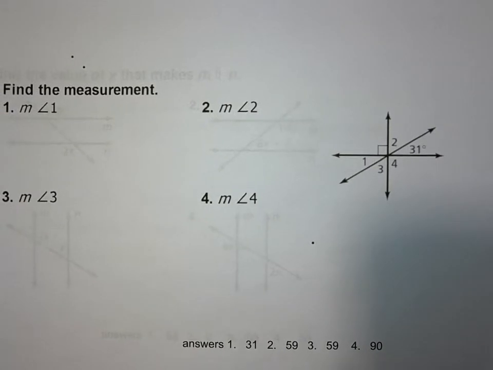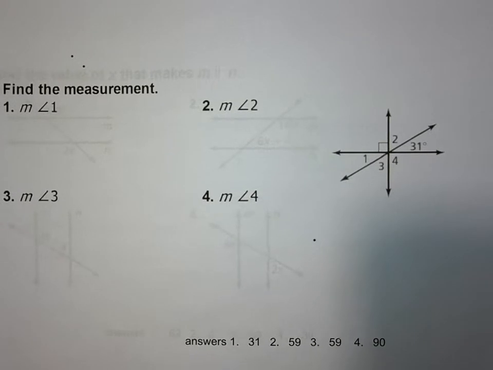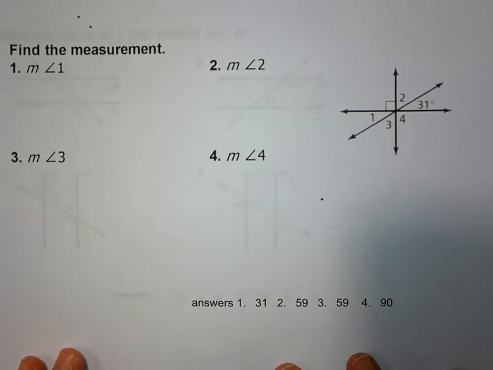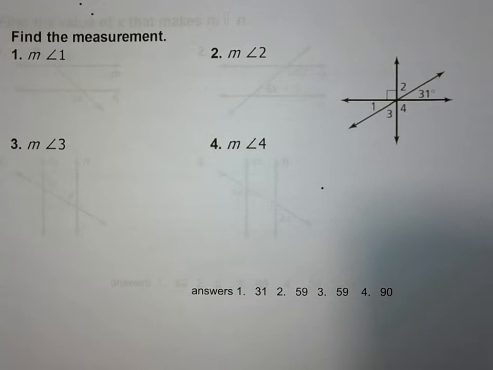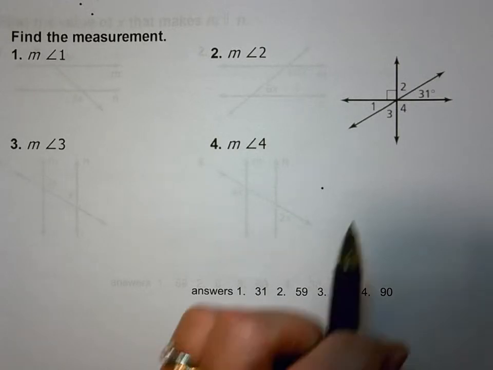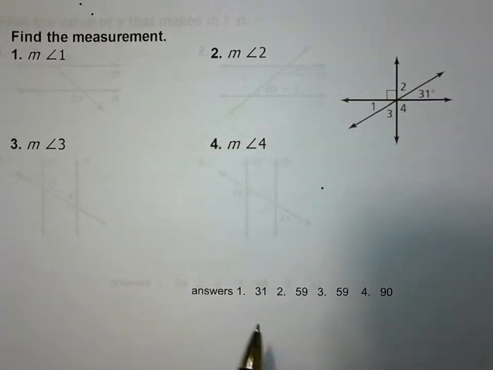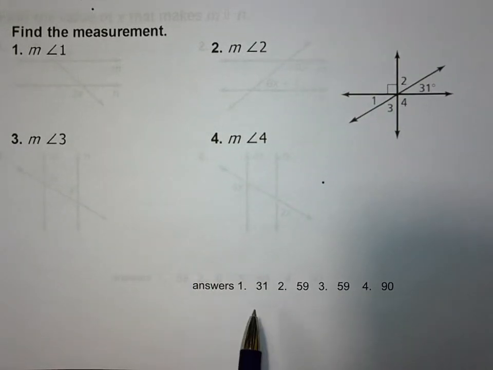Okay, here are the slides for 5.1. I'll go over it a little bit so that you can try and finish it. If you look at slide 1, you have the measure of angle 1, angle 2, angle 3, and angle 4, and you're looking at your picture. Answers are down here. So 1 is 31, 2 is 59, 3 is 59, and 4 is 90.